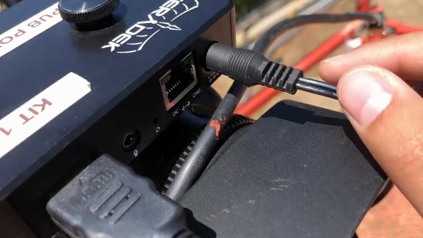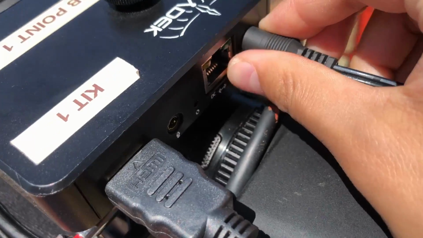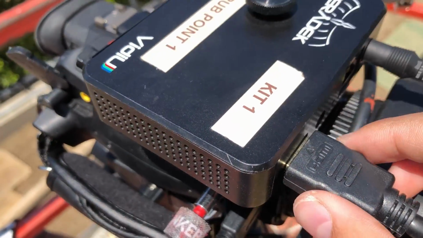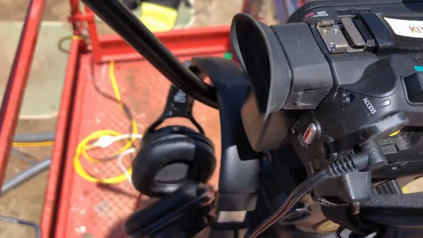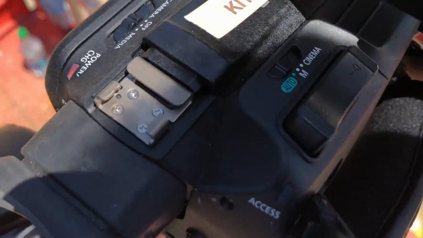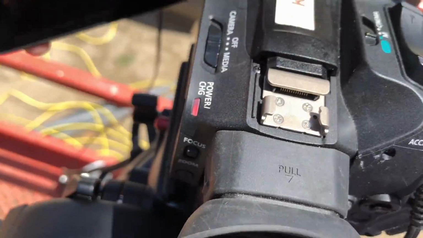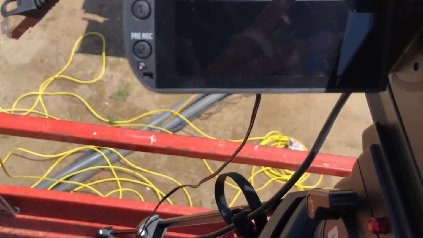On the back of the Teradek, the power is here on the right, so this is just the plug from the power strip, and then here on the left is the HDMI input. Basically the Teradek is going to get from the camera the HDMI of whatever is on the screen. So if you pull up the menus and everything, that will be on the screen as well.